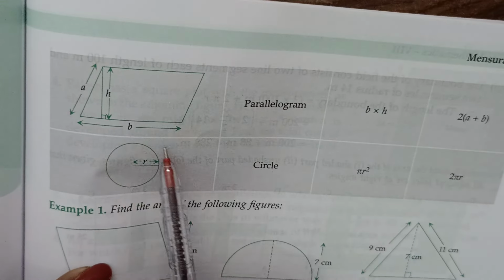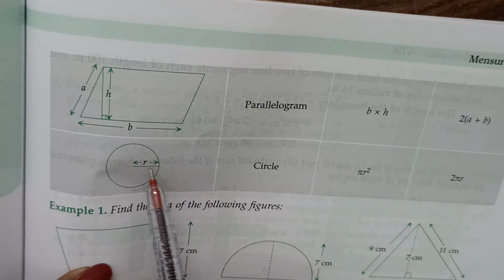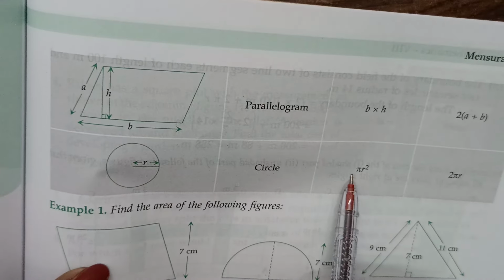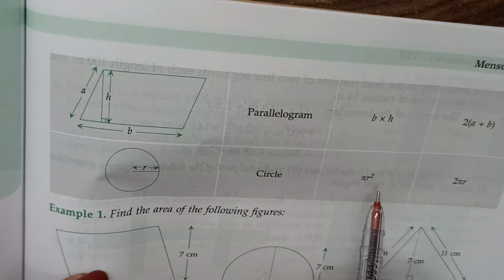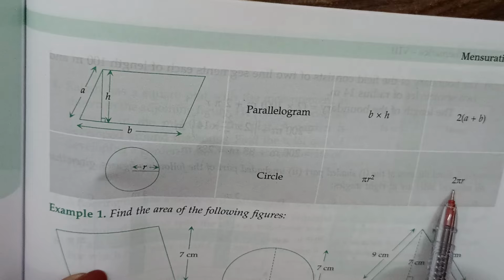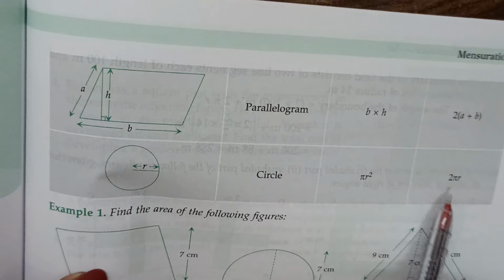Then we will take a circle of radius r. Its area is given by pi r square. The value of pi is 22 by 7 or 3.14. Okay, and its perimeter is given by the formula 2 pi r.